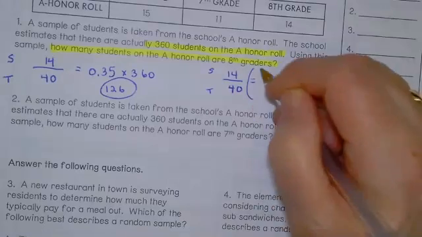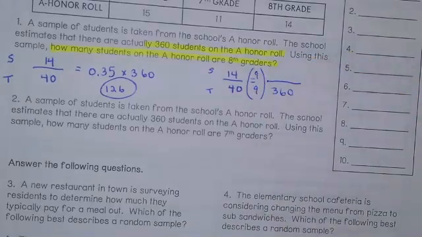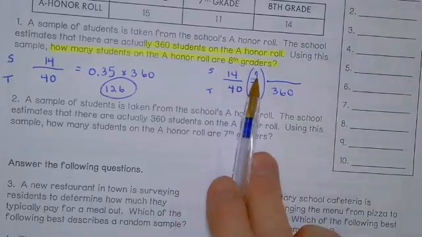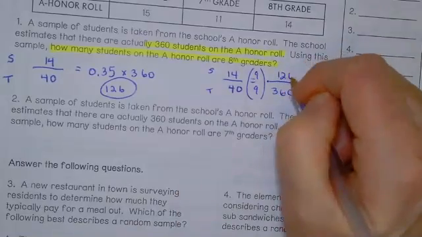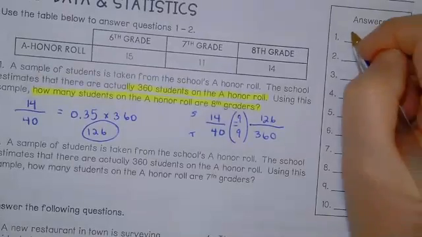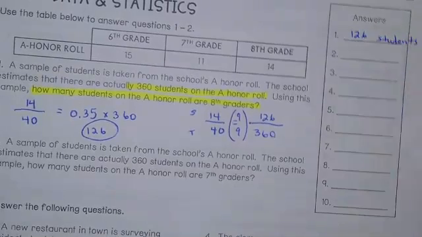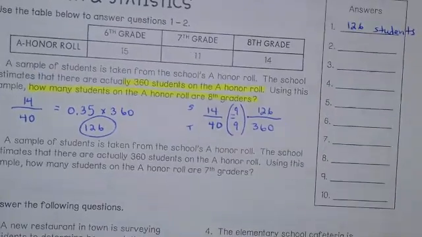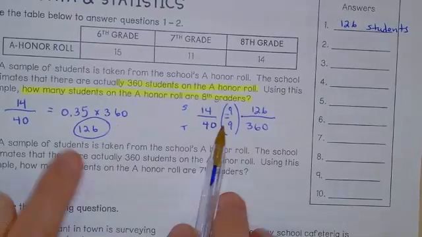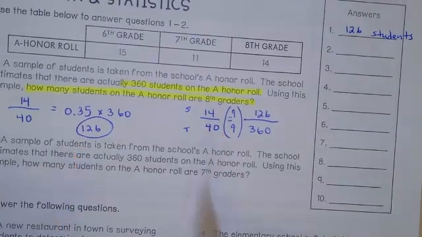So remember when we used to do this? 14 times 9 just happens to be 126. So up here, you're going to say 126 students. You have to have your label. So realize both of these work. Whatever you want to do.